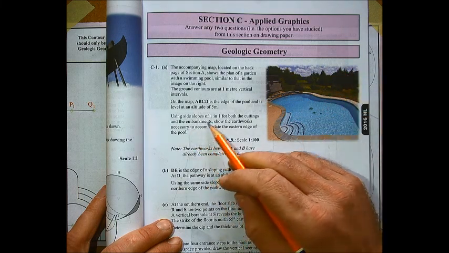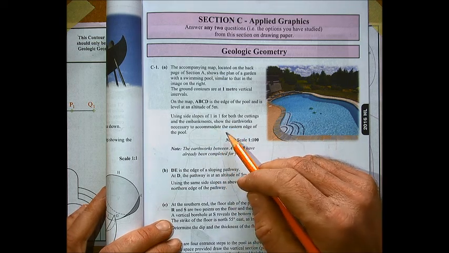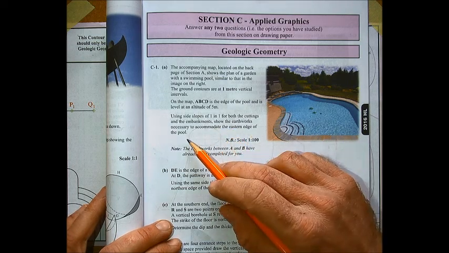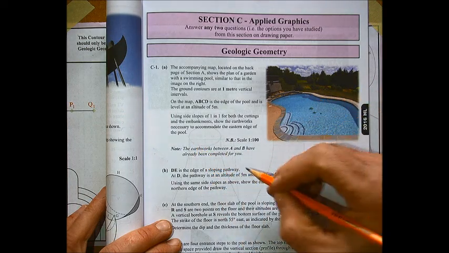So you're told, using side slopes of 1 and 1 for both cuttings and embankments, show the earthworks necessary to accommodate the eastern edge of the pool. Okay, so note the earthworks between A and B have already been completed for you.